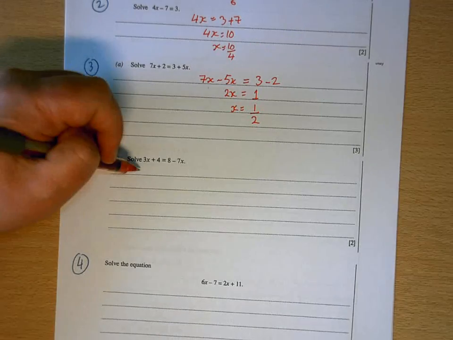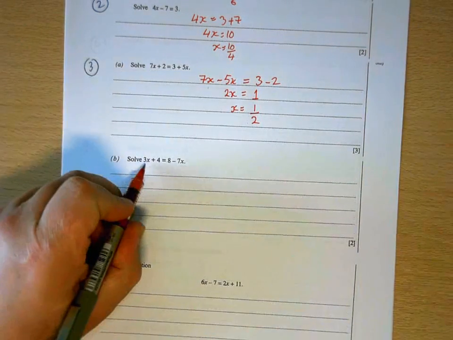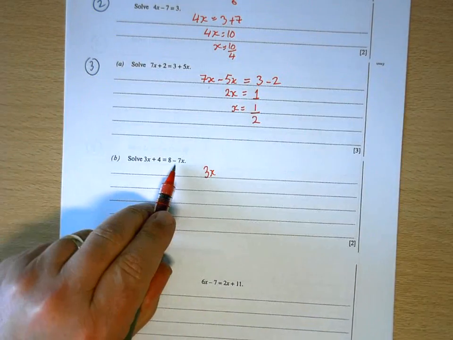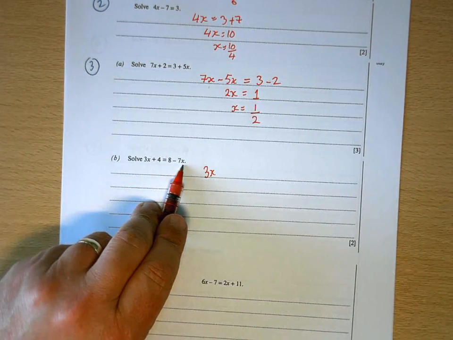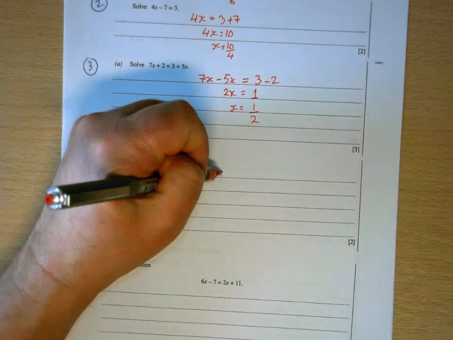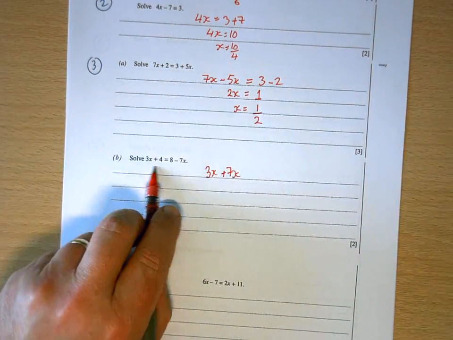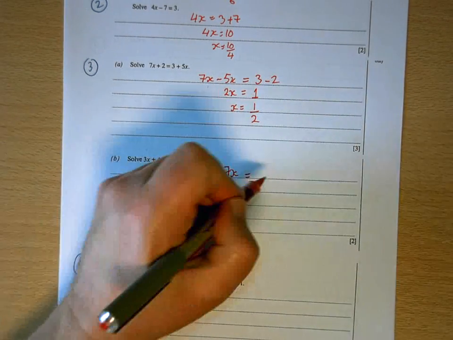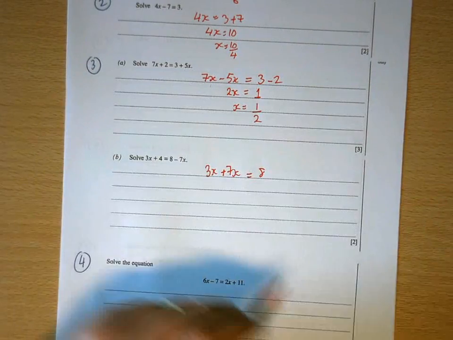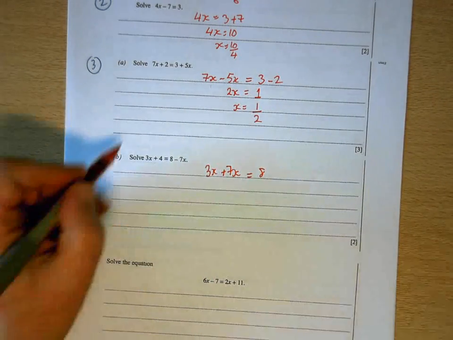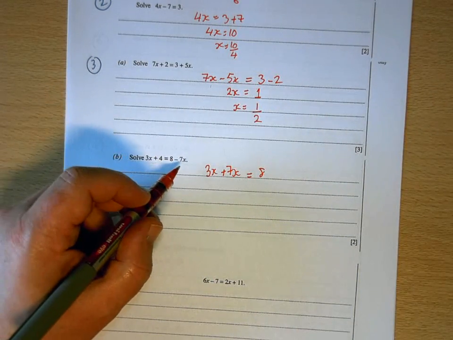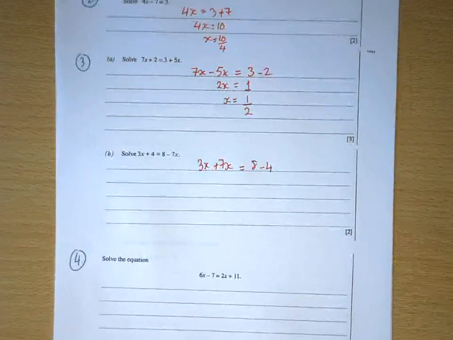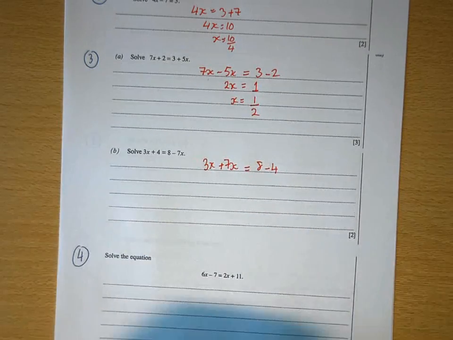Right, let's repeat that process now with this question. So the 3x stays put, it's already on the left hand side, but that negative 7x is on the wrong side, so it becomes a plus 7x when it's on the left hand side. The 8 is on the right side, so it stays put, we just write it down, but that add 4 ends up moving from the left hand side to the right hand side, so it changes from an add 4 to a subtract 4.